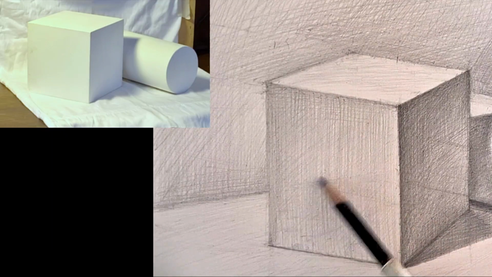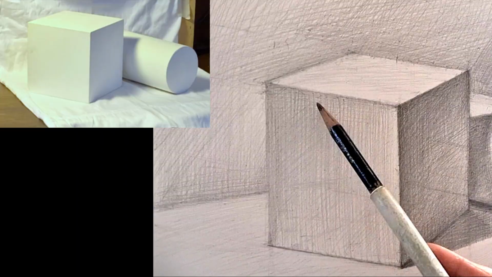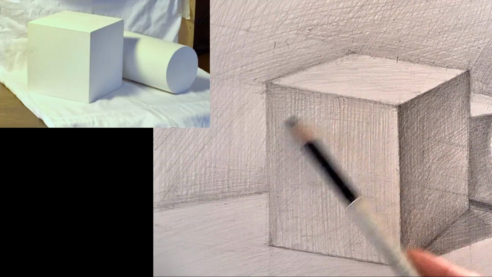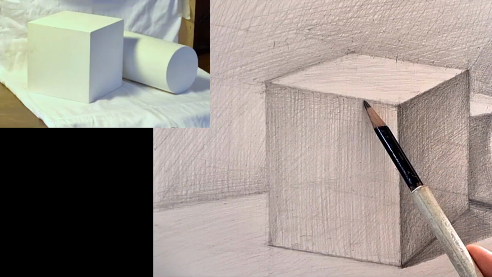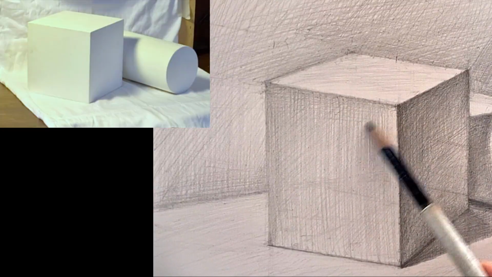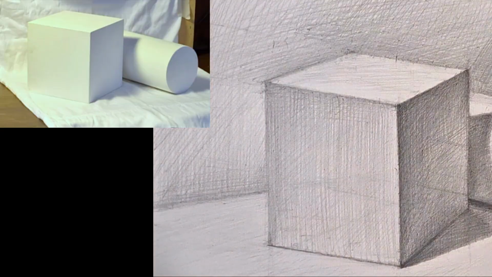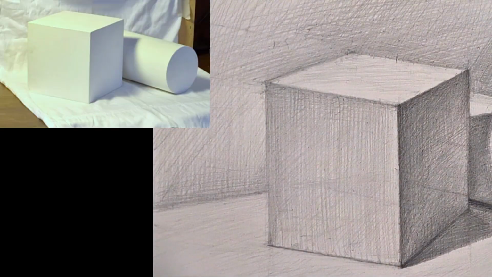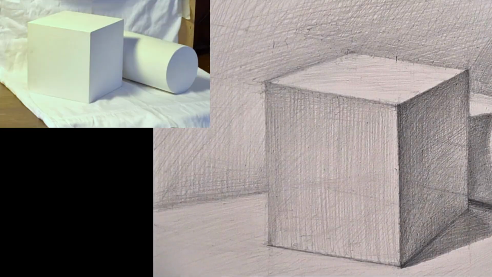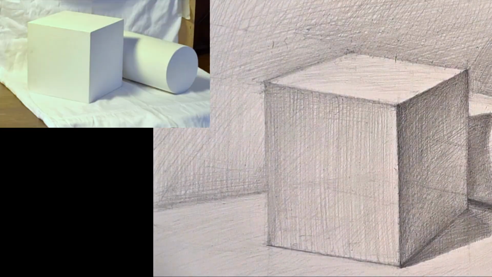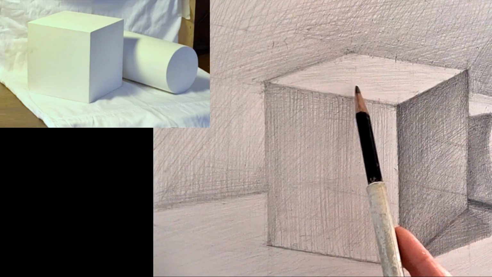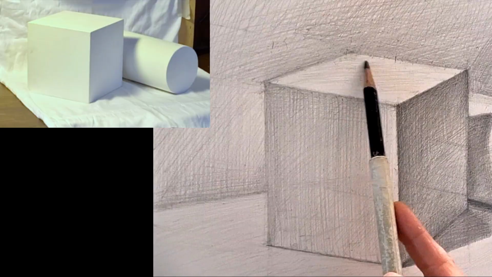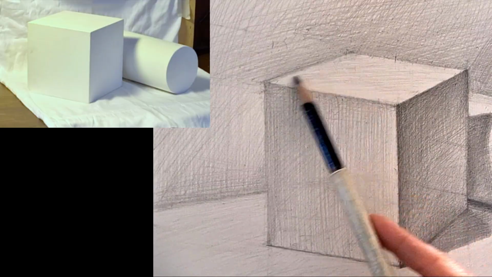So by changing direction like this, and I'm back to my lighter, harder pencil, you have a value change that is very minute, not near that strong. Now that there is a stronger change here, we can add a little bit more of this effect in here as well. Let's change direction a bit.